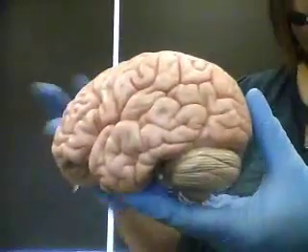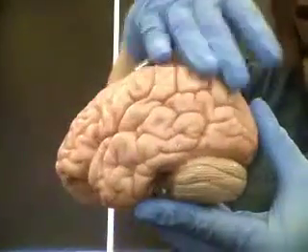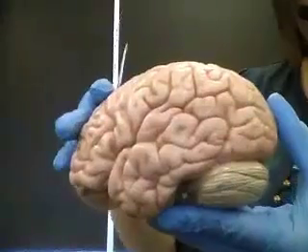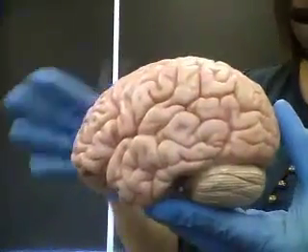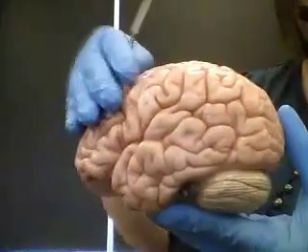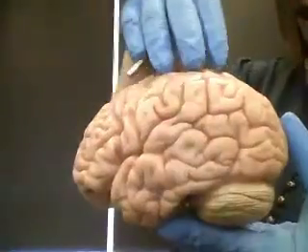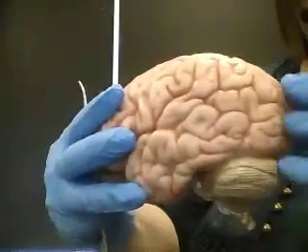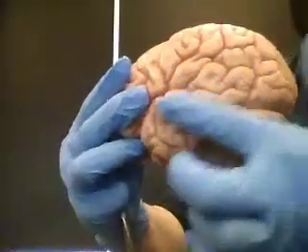So let's do a quick overview of the human brain model. Starting, of course, with the cerebrum. In the cerebrum, we have four main lobes that we can see from this aspect. We have the frontal lobe, which would be this front region up here, to the central sulcus, the parietal lobe towards the back here, the occipital lobe, and down over here where the fold is, this would be the temporal lobe.